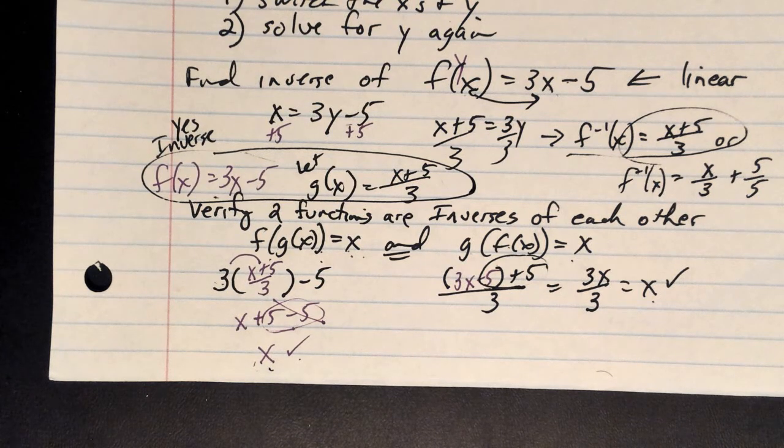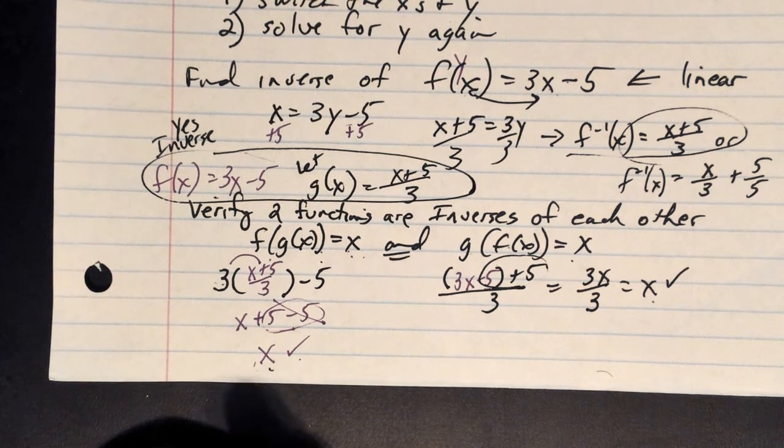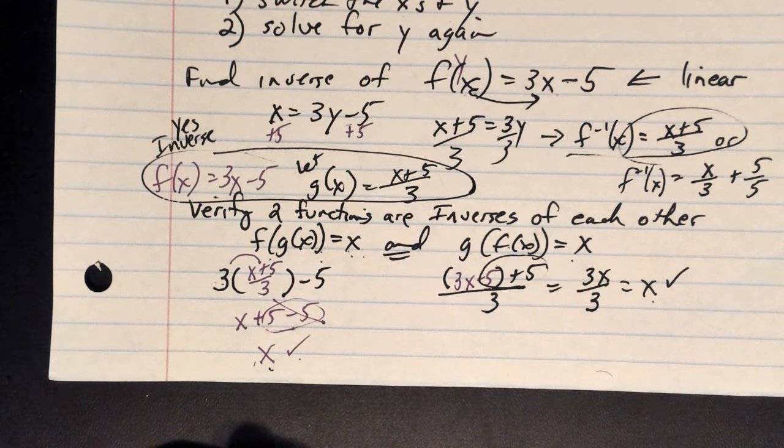Actually, it's on the test, but that part of the test is going to be extra credit for you, just because it's kind of a quick little thing. So if you can get that on the test, you're going to get some extra credit. Alright, so hopefully this helps you with your 3.5.